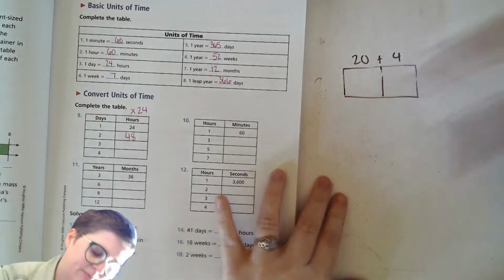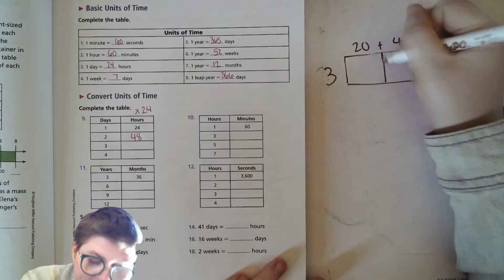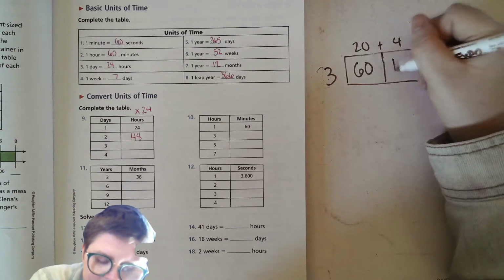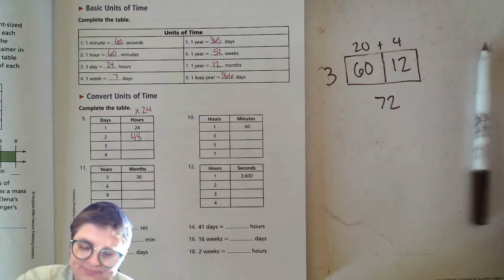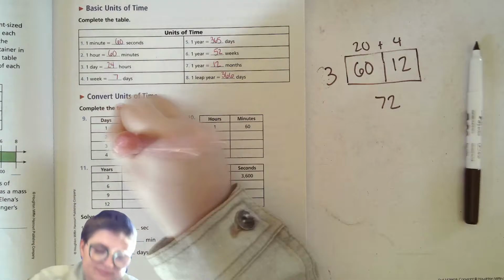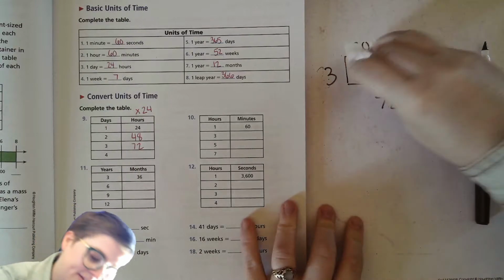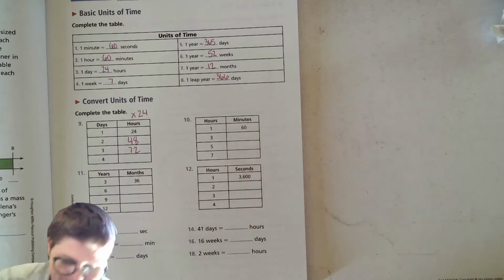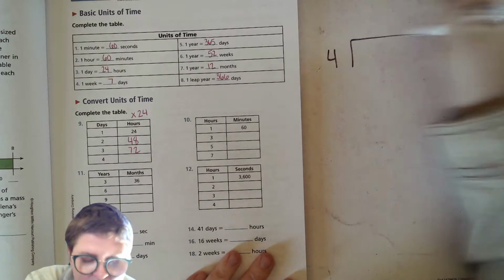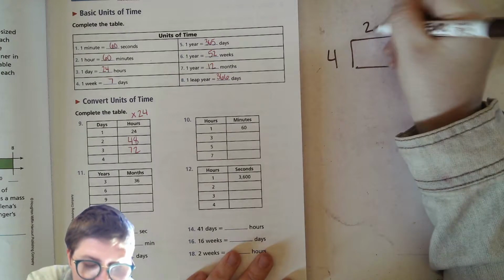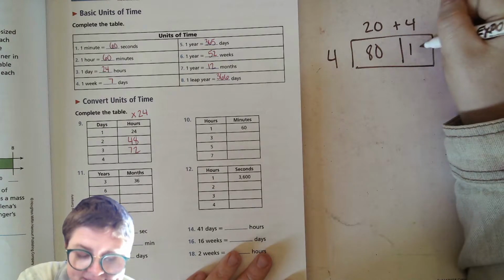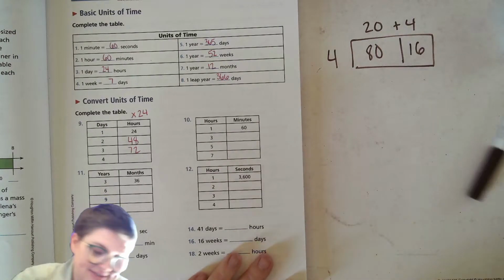Three times 24 for 3 days. How many hours in 3 days? 60 plus 12, 72. And then let's start a fresh table. In 4, can you do this one on your own? 20 plus 4. 4 times 20 is 80. 4 times 4 is 16. So 96.